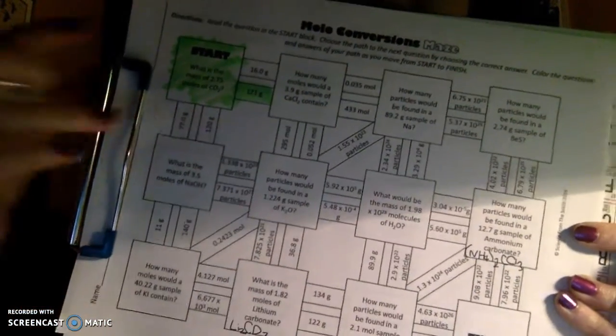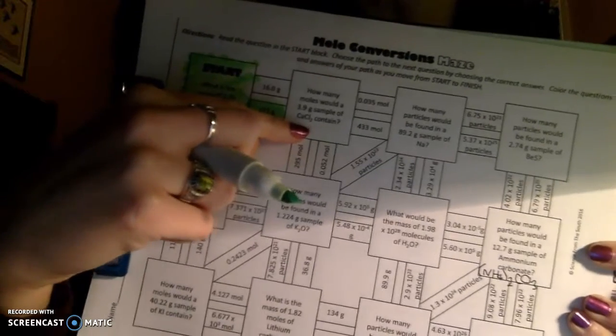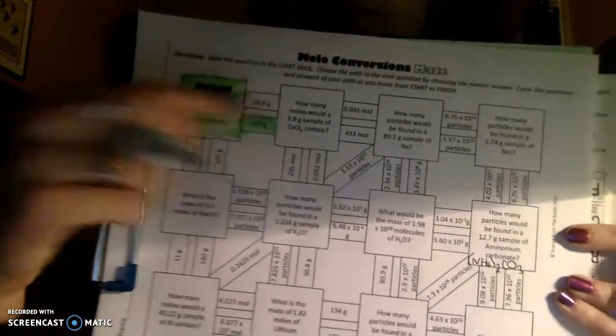Okay, so that tells us that we are going to be doing the question, how many moles would a 3.9 gram sample of calcium chloride contain? So that's going to be our next question. You will continue to do that, and so on and so forth, until you reach the finish line.